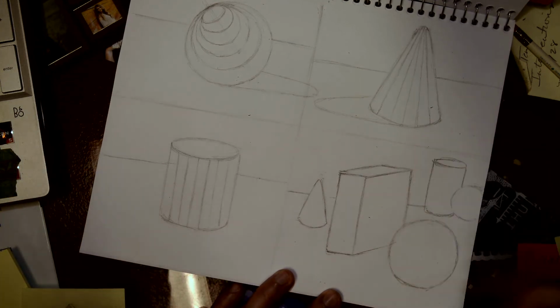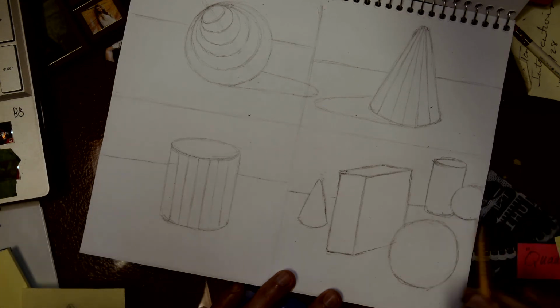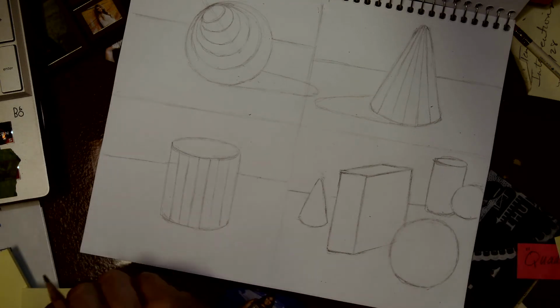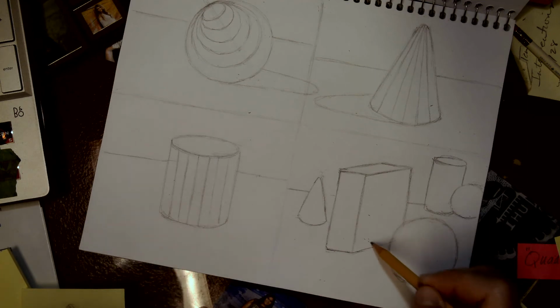So I'm looking at this, troubleshooting, problem solving. These two happen to be on the same plane because their bases touch at the same level. And I think it looks okay. I'm still not extremely happy with it. In fact, I really don't like how this is right in the middle.